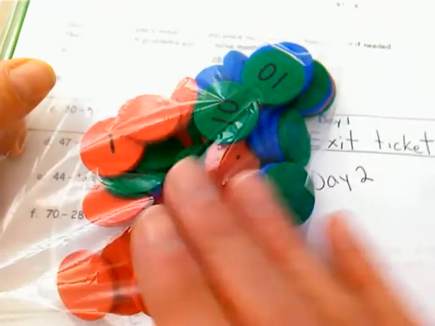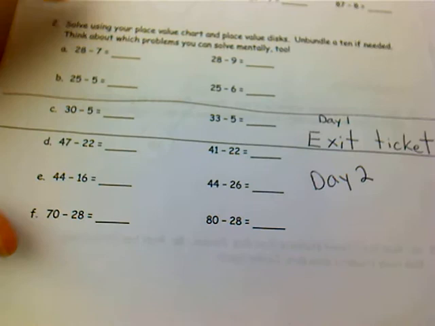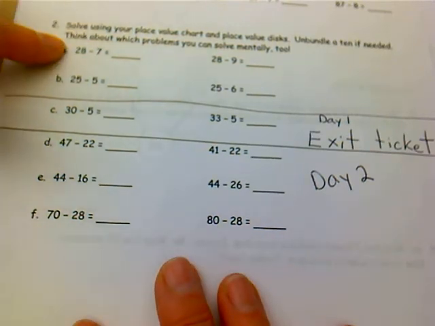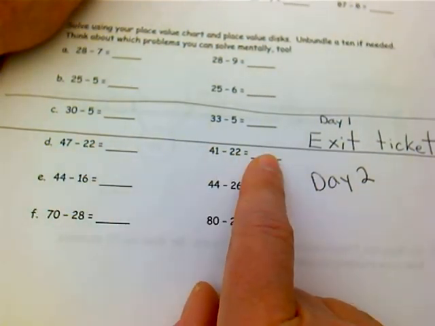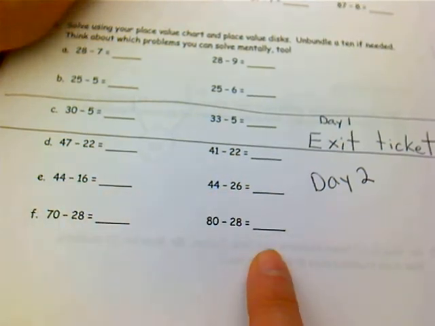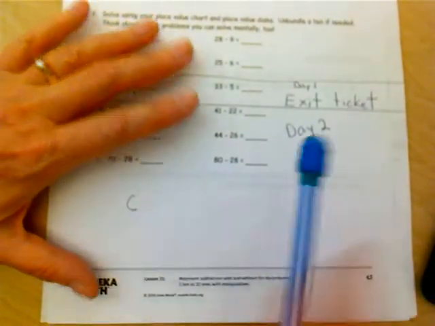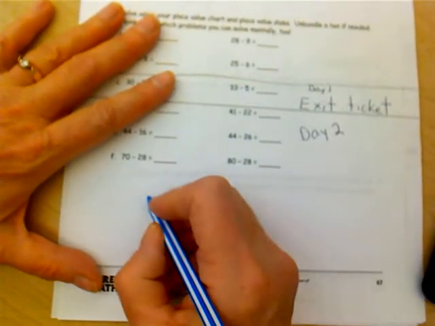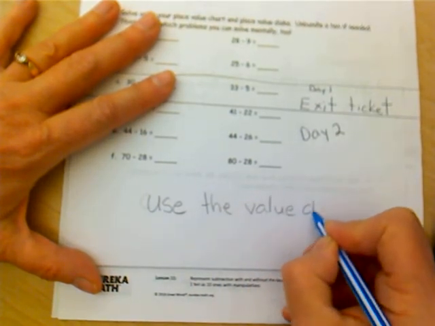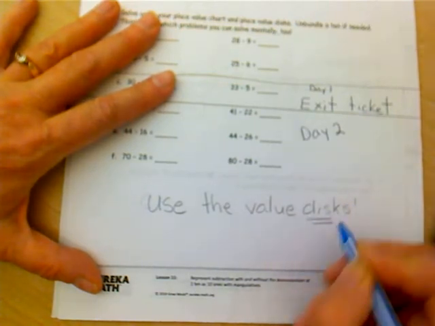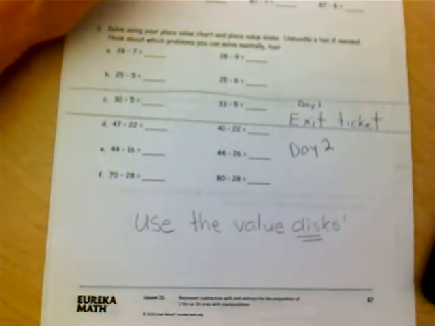Manipulating your value discs will be very important. Those of you who are distance learners have made a set of those, and you will definitely need those. You should have used them yesterday, and I'm strongly encouraging you to use those today. So you're going to do D both problems, E both problems, F both problems, and I'm going to remind you that you need to, without question, use the value discs. They are so important. I know maybe yesterday things seemed very easy, but now that we're going to be doing the two-digit portion there, you need to use those value discs.